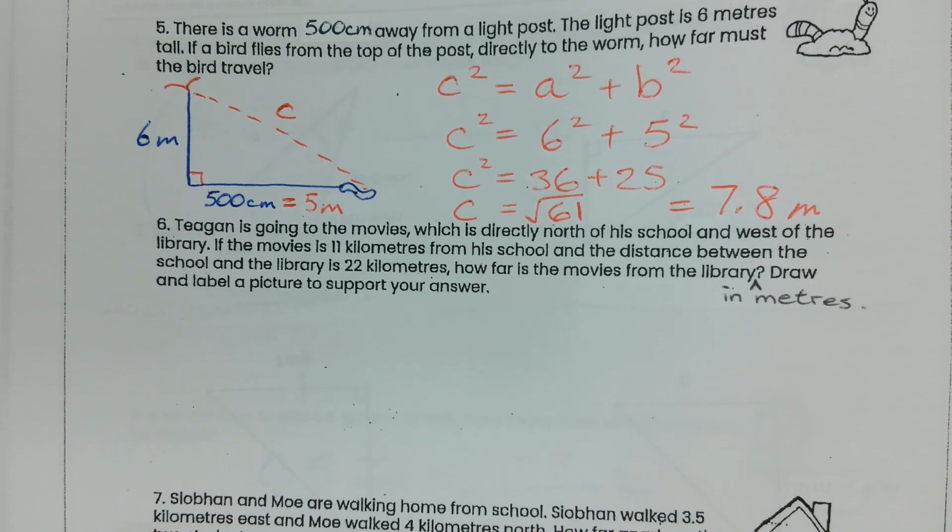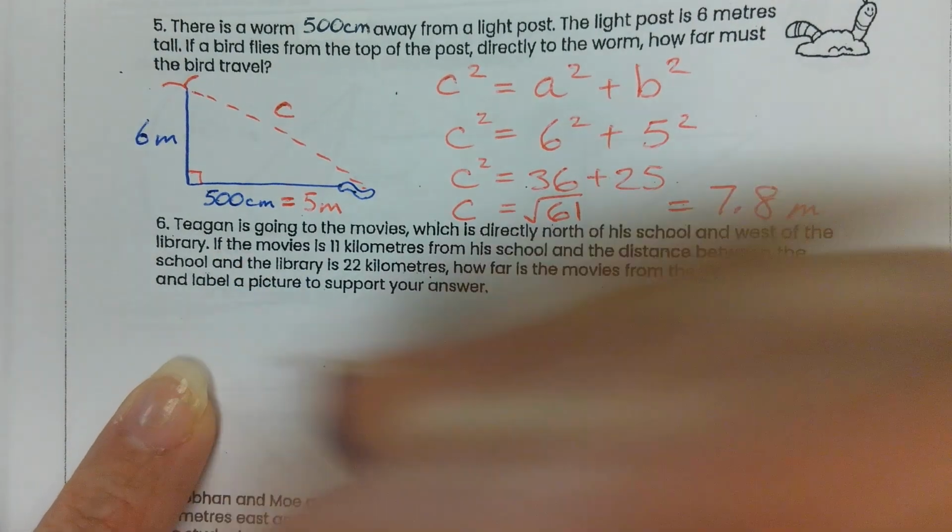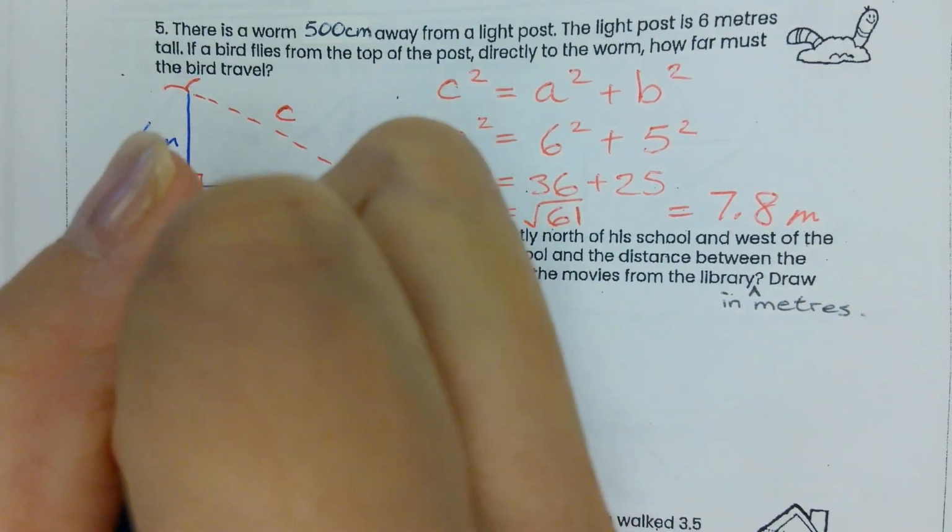Okay. Number 6. Tegan is going to the movies, which is directly north of his school and west of the library. So with these questions, what you want to do is draw a compass: north, east, south, west.